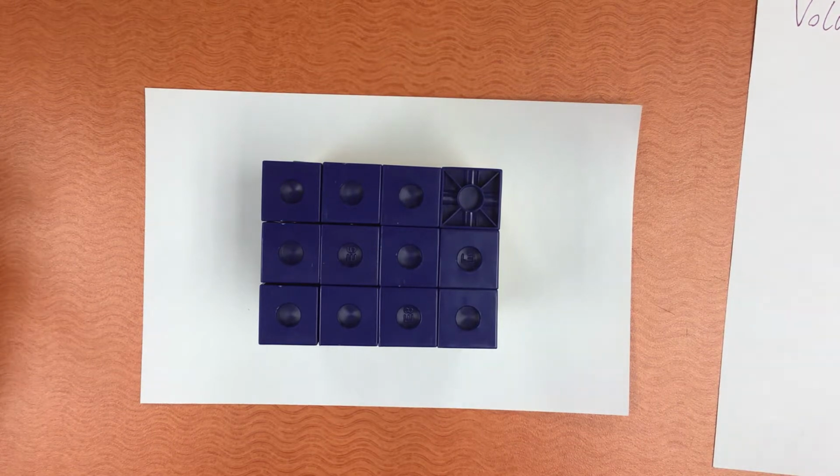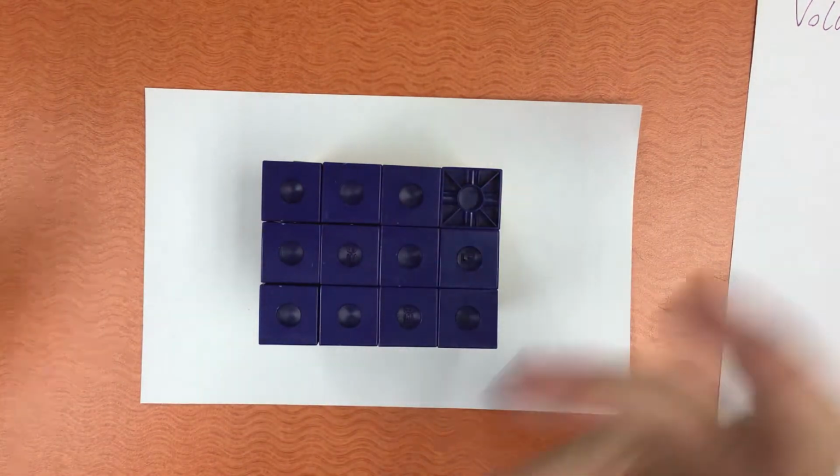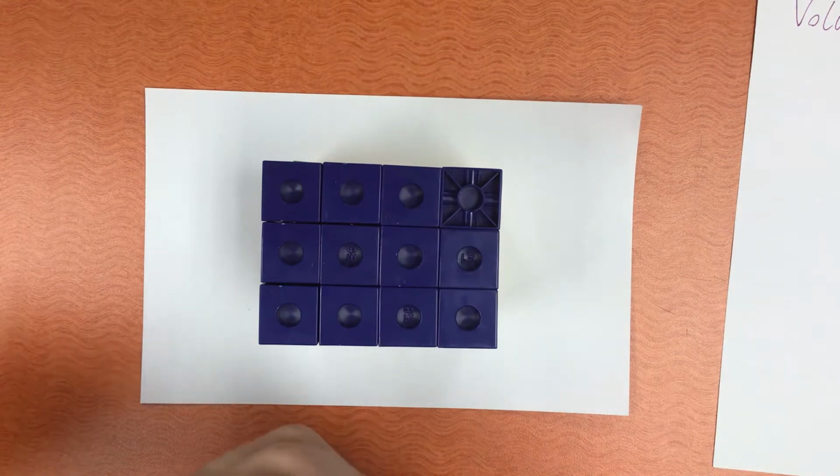And today we're going to talk about volume. So we've been working on finding the area of things, right? So we can find the length of things, we can find the area of things in square units. Today we're going to talk about finding the volume.